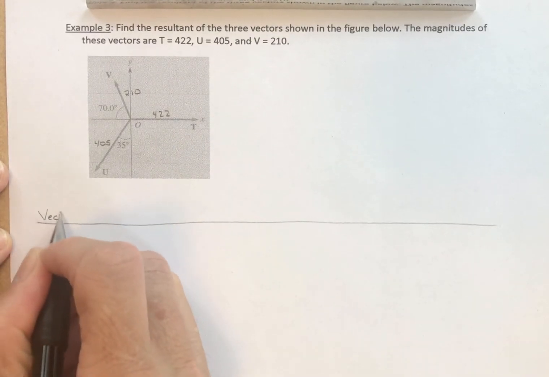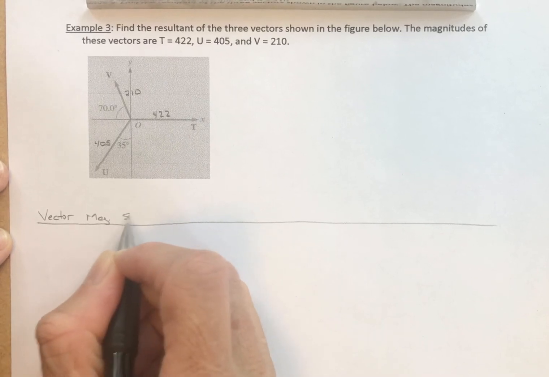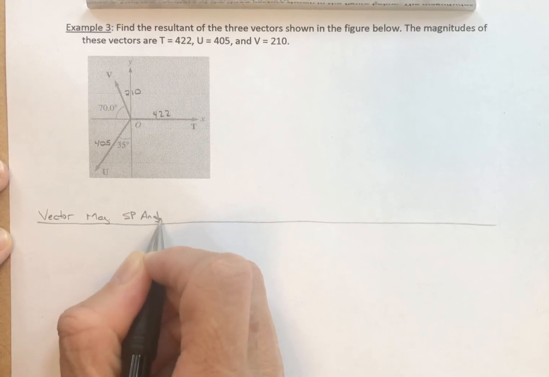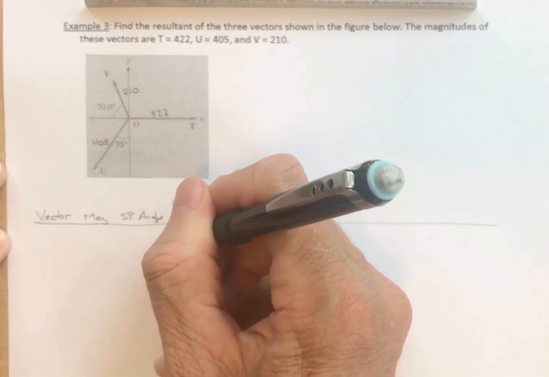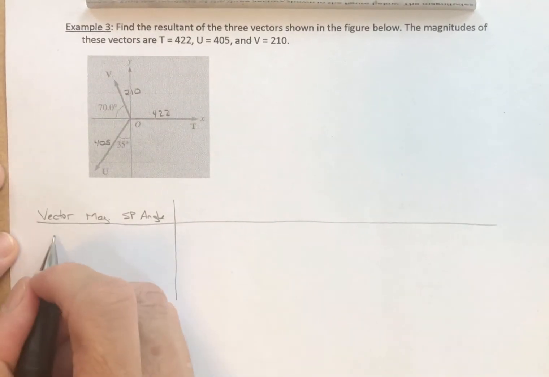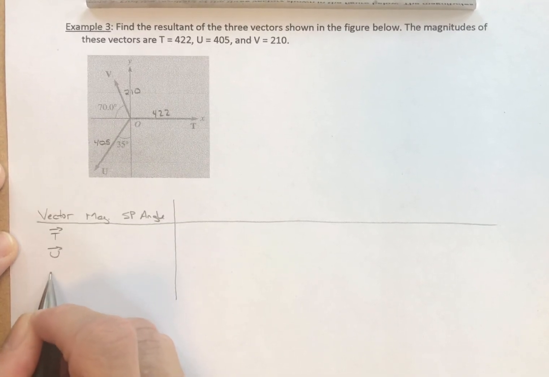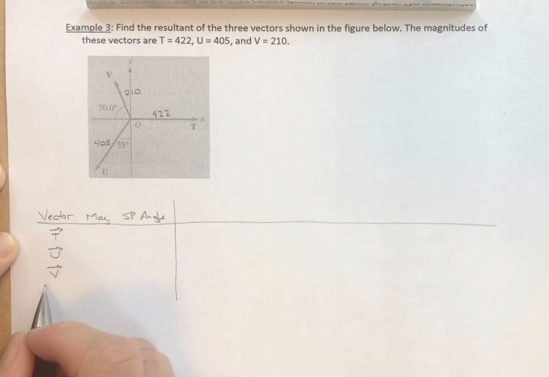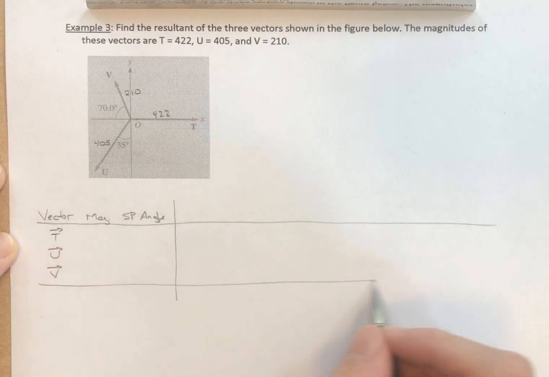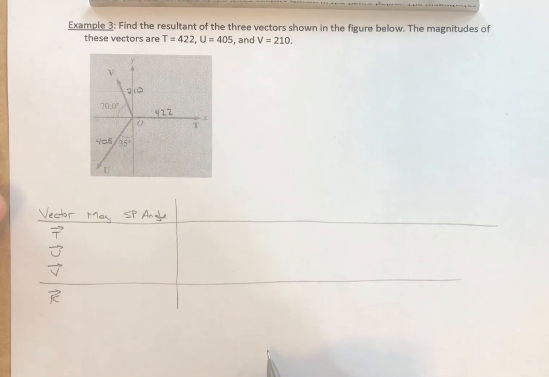And I'm going to do the same thing I've been doing. Vector, magnitude, standard position angle. Okay, down to here. Now I have 3 vectors: vector t, vector u, and vector v. And then once I add those up, I'll have vector r, the resultant vector.